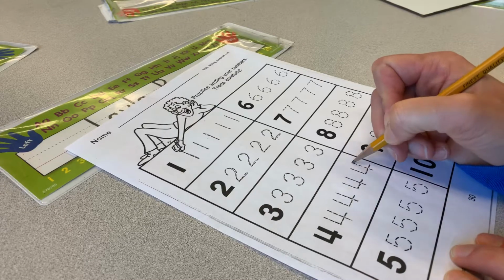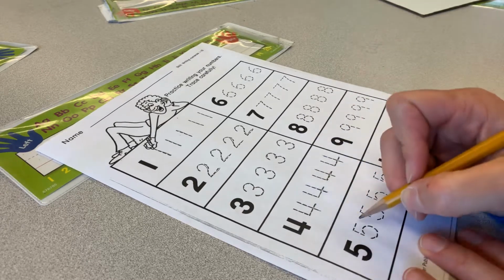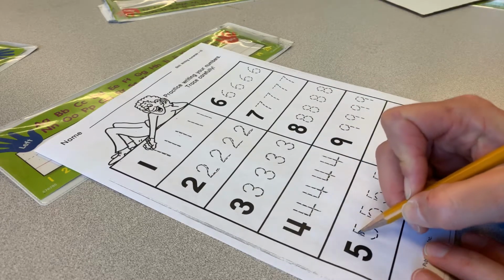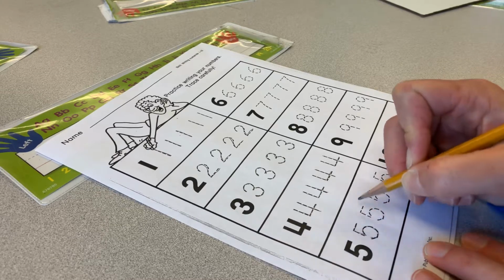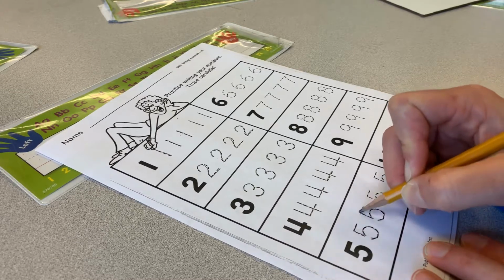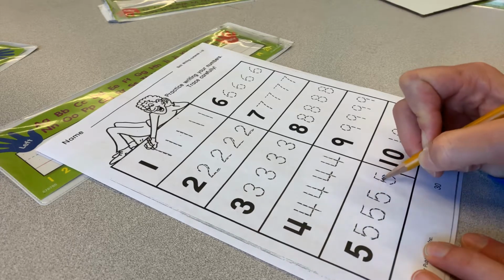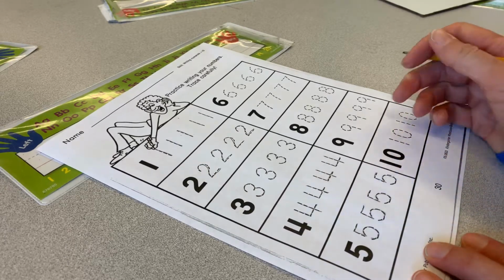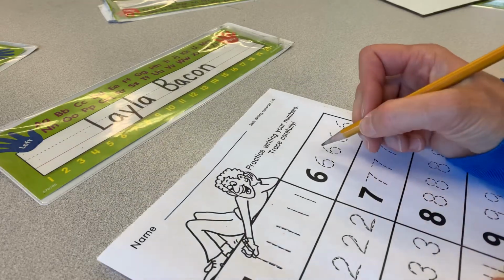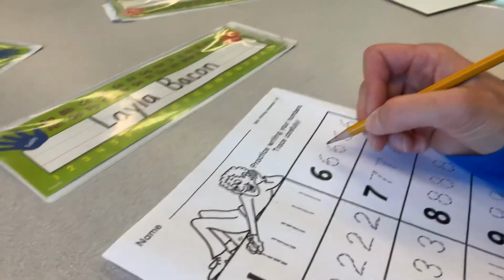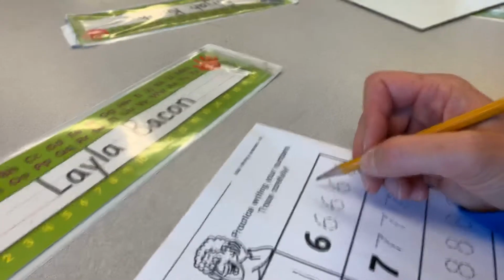Good. All right. Number 5. Down and around, hat on top, and 5's a clown. Good job. Let's move over to number 6. Get you a little bit closer.